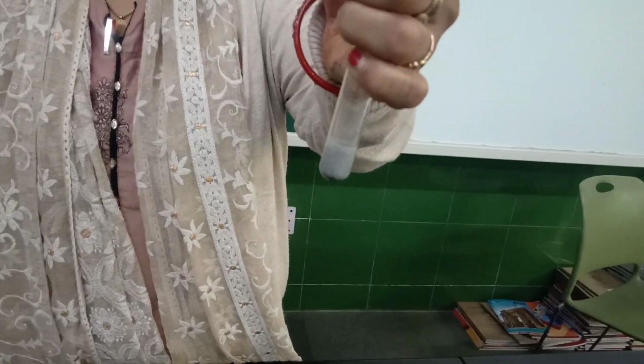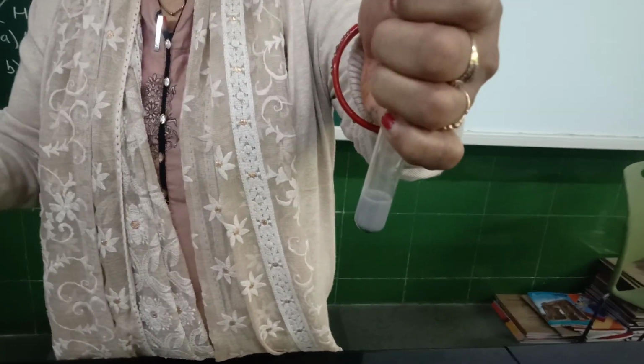Dilute hydrochloric acid. You can see the gas is coming out. Release of gas, that is hydrogen gas.